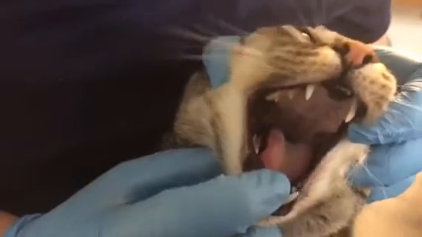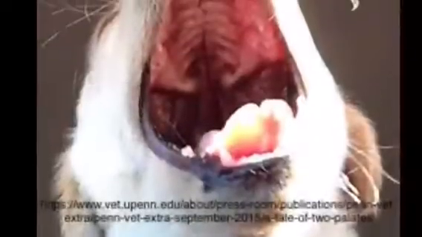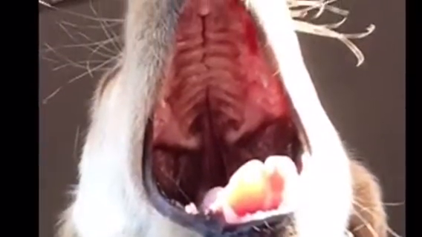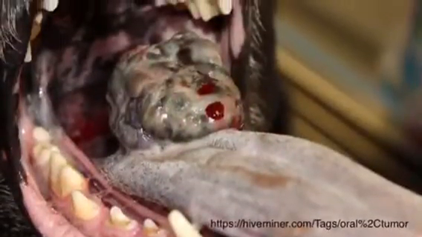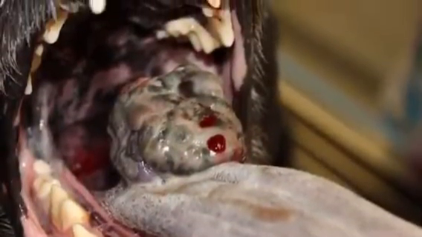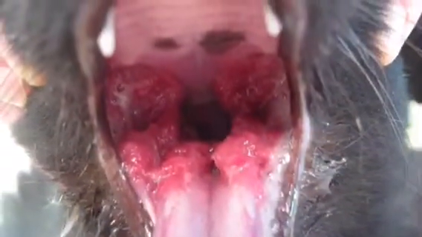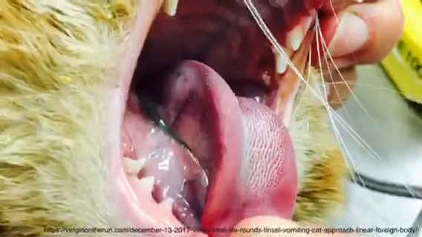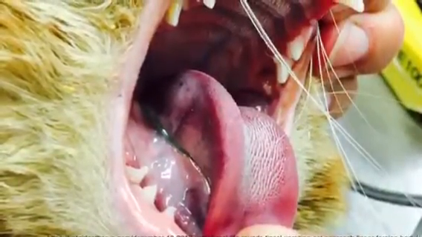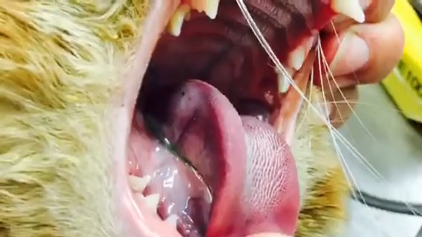Some things to watch for would include cleft palate, masses, ulcerations, or other signs of inflammation. You may also be able to check for foreign bodies such as strings, which can get caught on the teeth or wrapped around the base of the tongue.